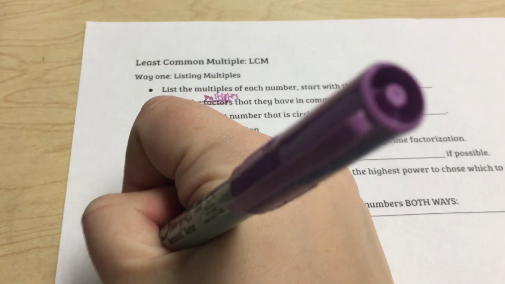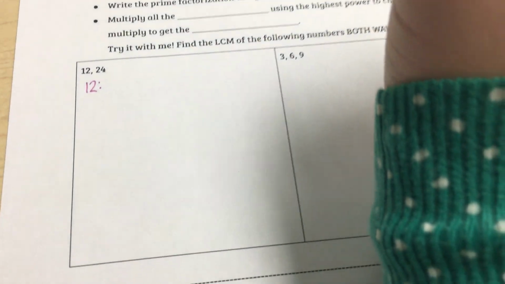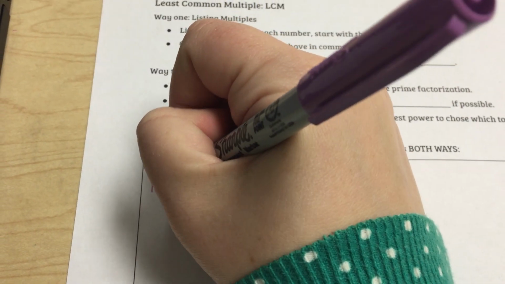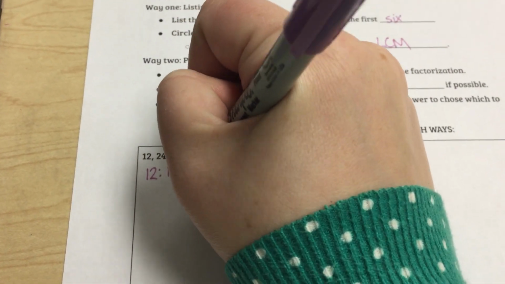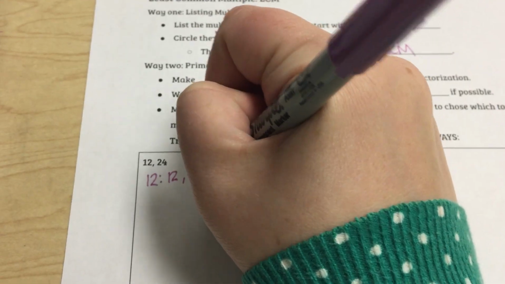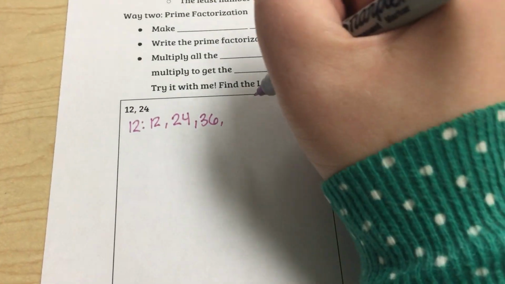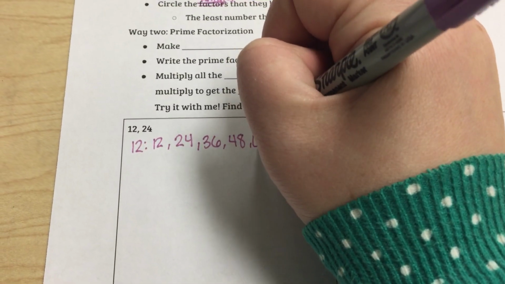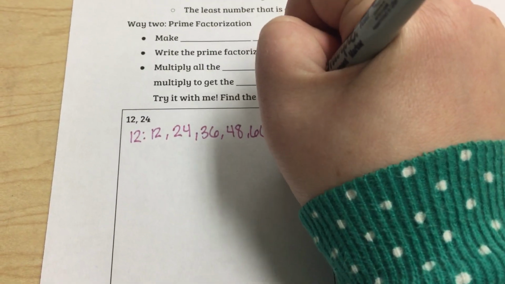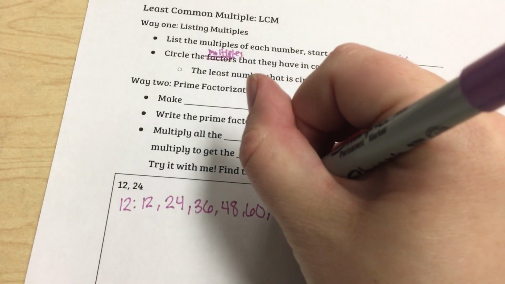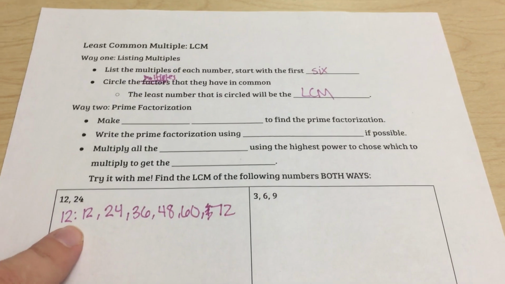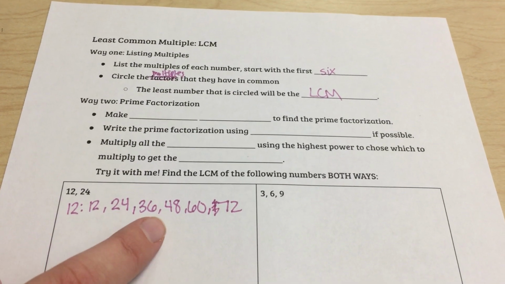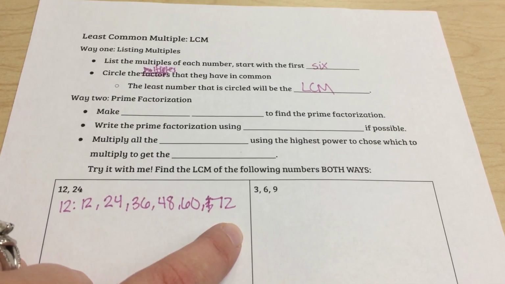So, listing multiples of 12. I know 12 times 1 is 12. 12 times 2 is 24. 12 times 3 is 36. 12 times 4 is 48. 12 times 5 is 60, and 12 times 6 is 72. If you're not sure of what they are, really all I'm doing is adding 12 each time.